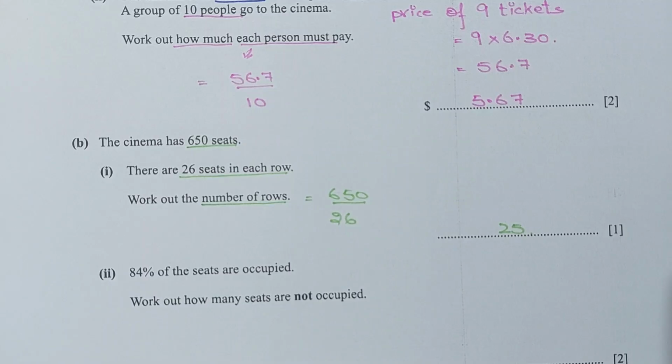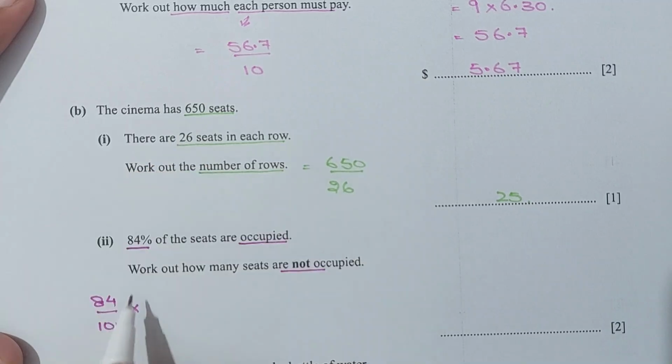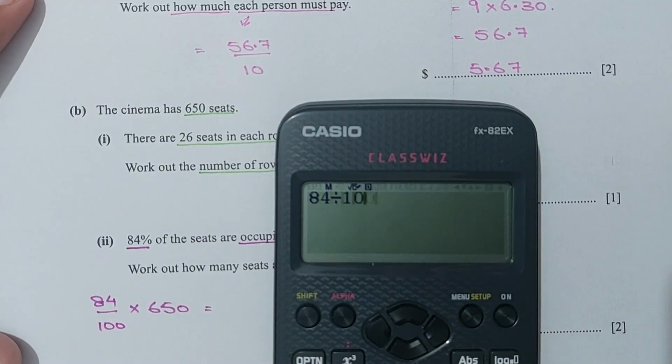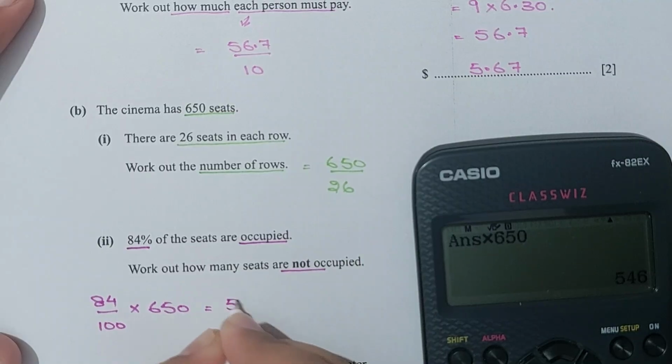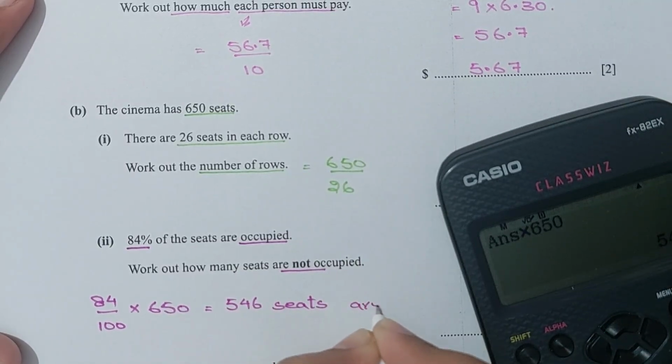All right, the next is the second part. 84% of the seats are occupied. Work out how many seats are not occupied. So first we have to find how many seats are occupied. We know that 84% of the 650 seats are occupied. Let's see what is 84% of 650. 546 seats are occupied.